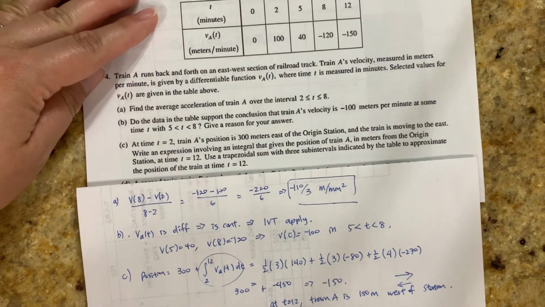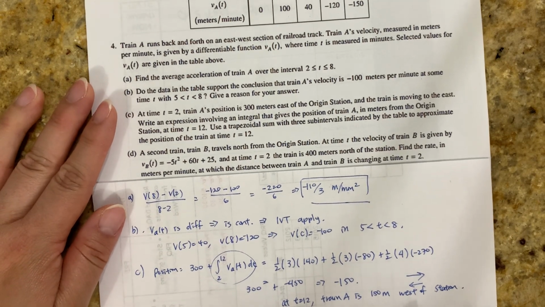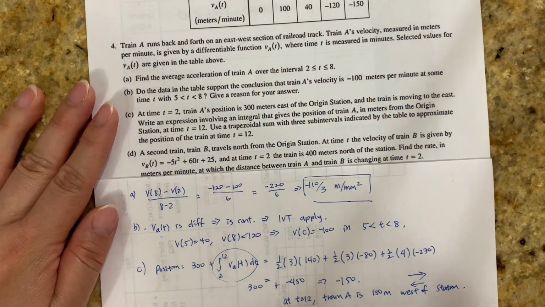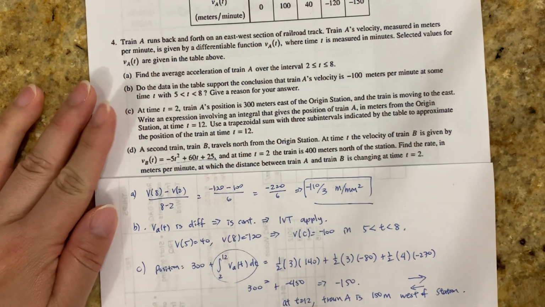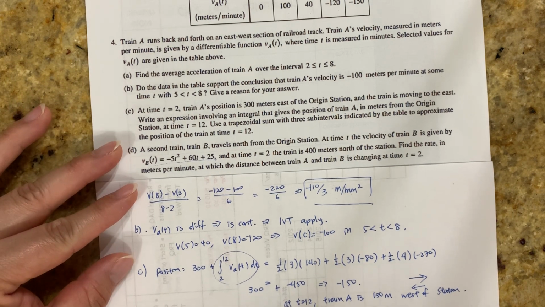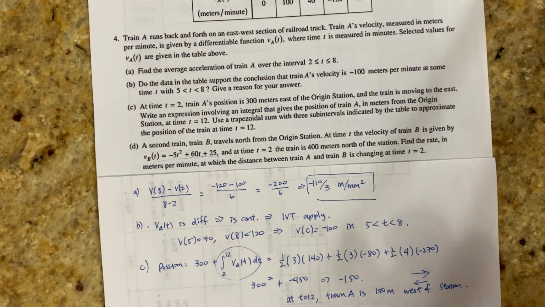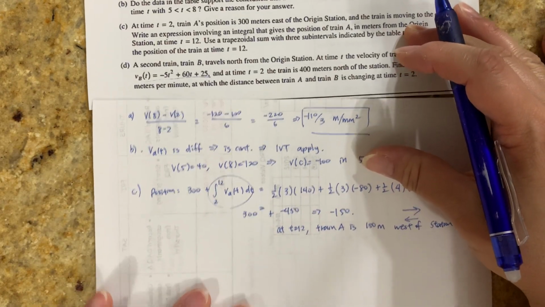All right. A second train, train B, travels north from the origin station. At time t, the velocity of train B is given by this function here. At t equals 2, the train is 400 meters north of the station. Find the rate, in meters per minute, at which the distance between train A and train B is changing at t equals 2. So this is your favorite, your related rates.